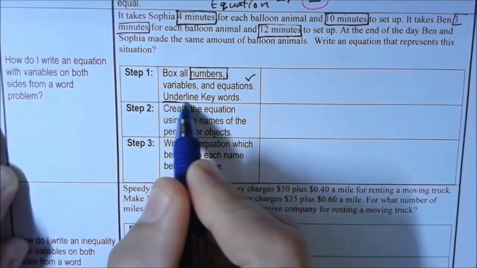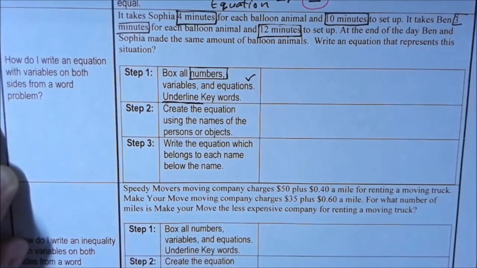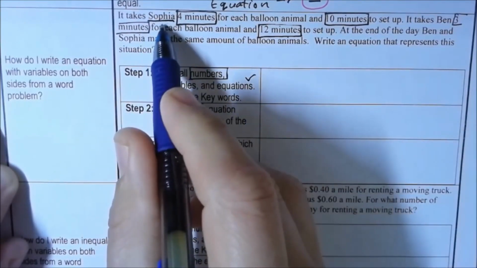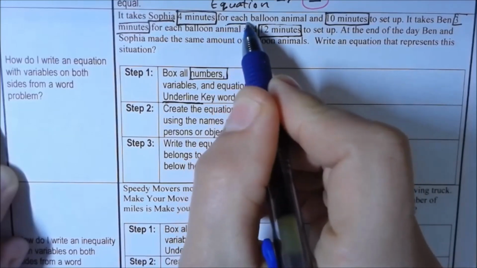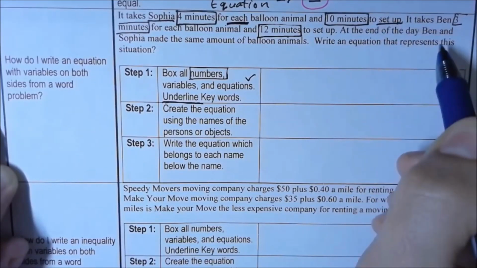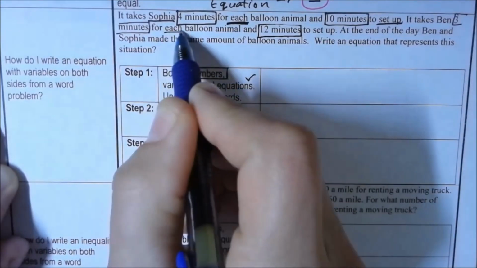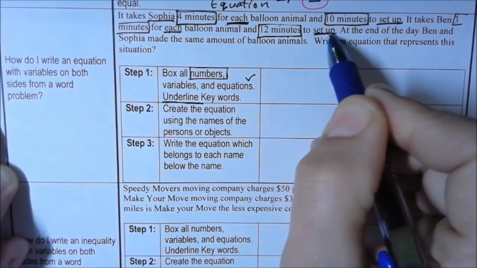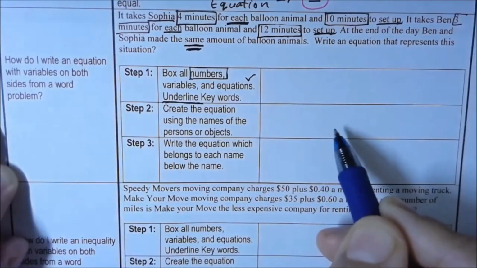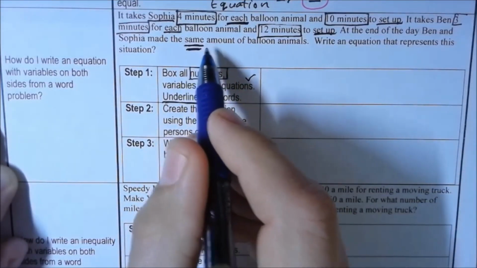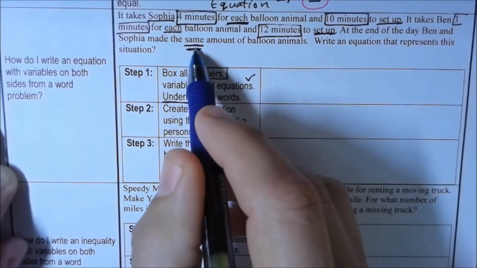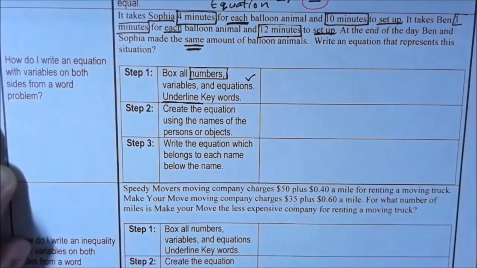Now notice on here, the other thing it said was to underline keywords. Well, there were some keywords in there. I'm going to go back through and look at that specifically. So when it talked about Sophia, I'm going to underline that's who it belongs to, 4 minutes. And it says for each balloon animal, that's a keyword, and 10 minutes to set up. That's another keyword. It takes Ben 3 minutes for each balloon animal, and 12 minutes to set up. At the end of the day, Ben and Sophia made the same amount. That's my equal sign. When it says the same, then we know it's going to be an equation, and we're going to put an equal sign. Now it does say write an equation, so we knew it was going to use an equal sign, but that word the same means we use an equal sign. So that's done.